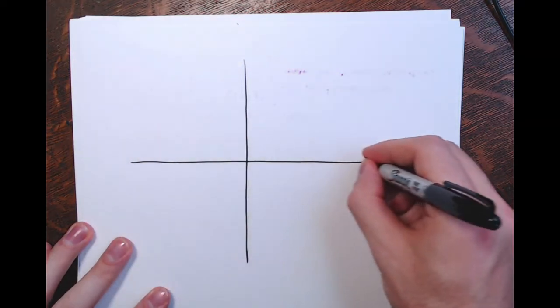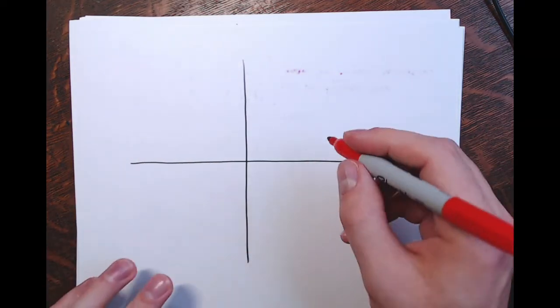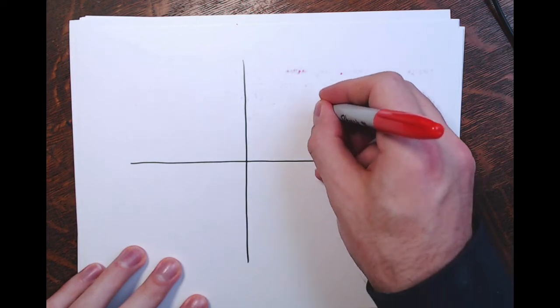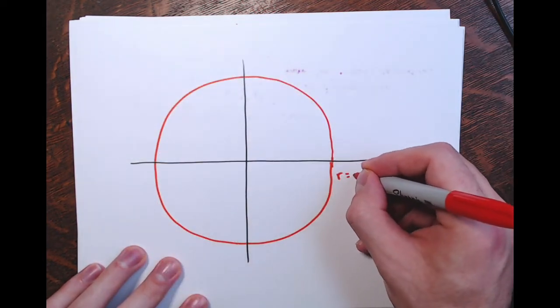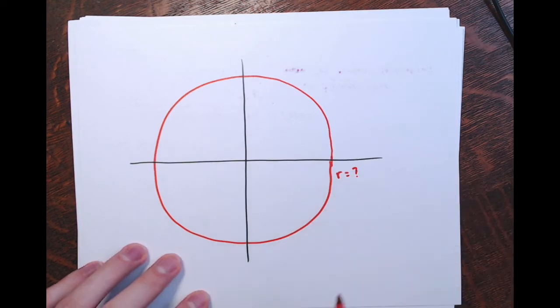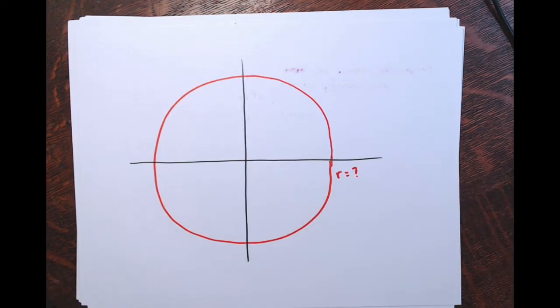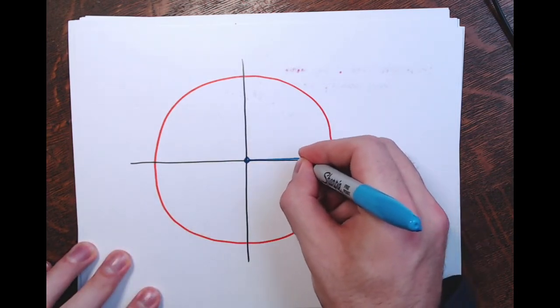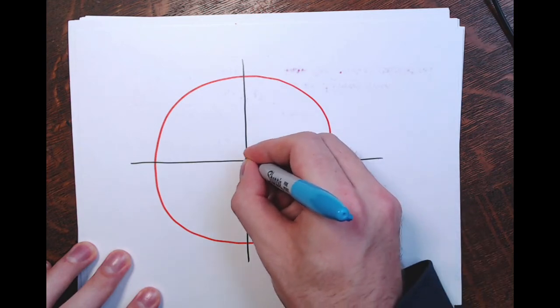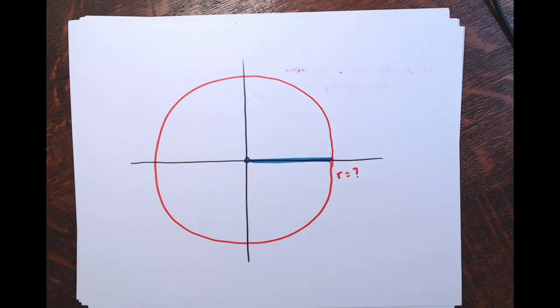Coordinate plane, a circle with some unknown radius. I do not know the radius of this circle yet. It's not 1 all the time. And we're drawing some angle in standard position. So I'm going to be starting here on the positive x-axis when I draw this angle, theta.